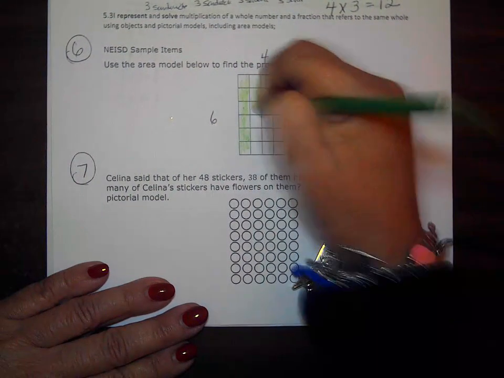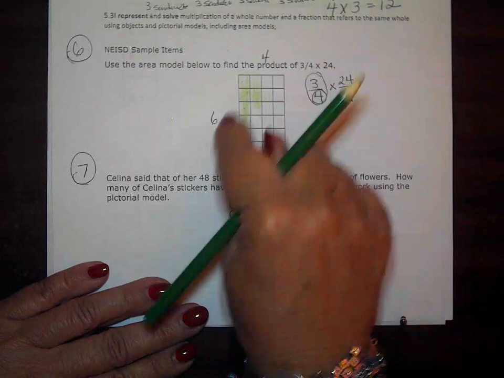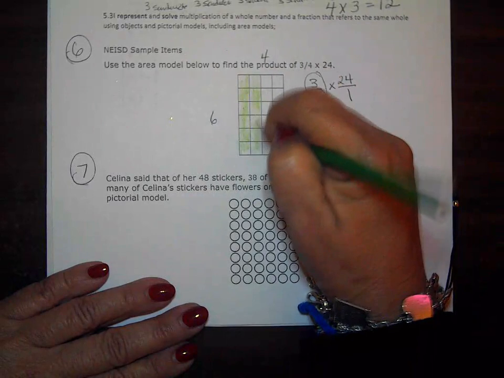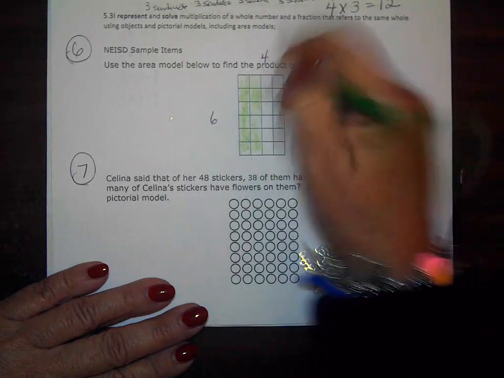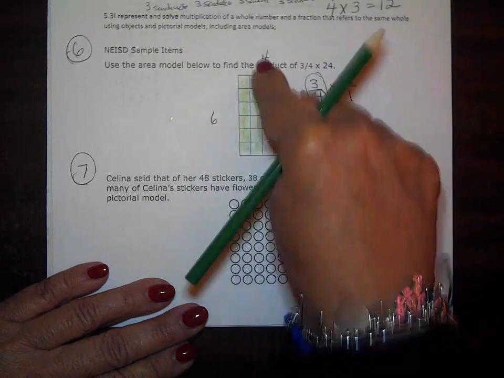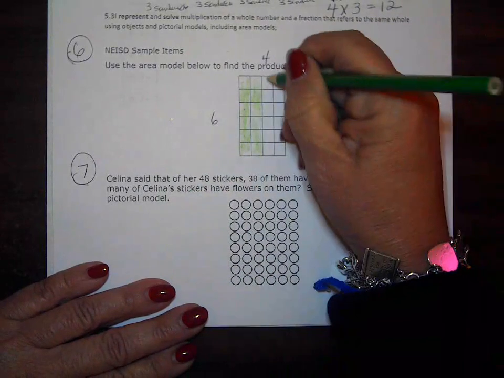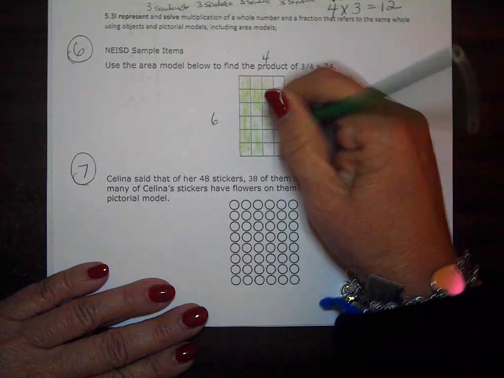And I'm going to shade in, because I have a total of 24. 6 times 4 is 24, right? That's what I'm doing. Here's the second column that I'm doing, because it's 1 column, 2 columns, 3 columns, 4 columns, because my denominator is 4. So I'm shading in the next one.